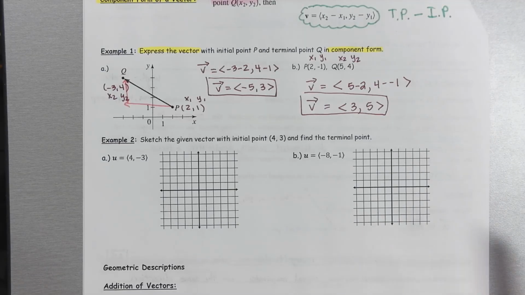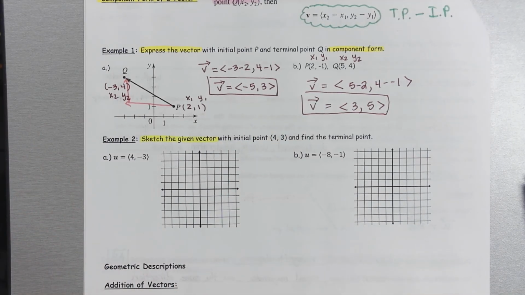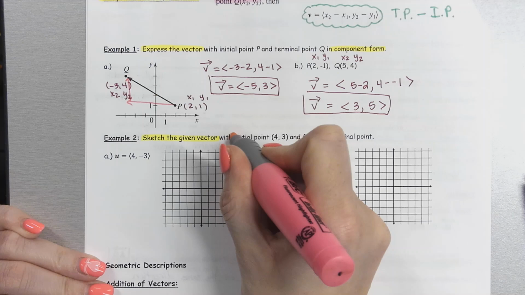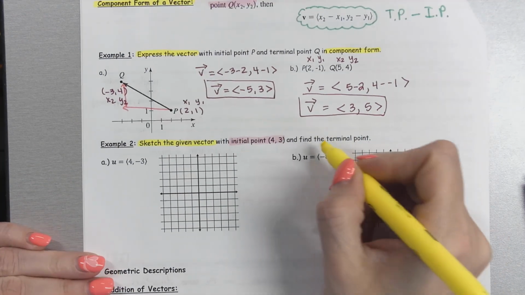Now we are going to sketch the vectors, and they give you the initial point. You're going to sketch the given vector. They tell you the initial point, and then you have to find the terminal point.